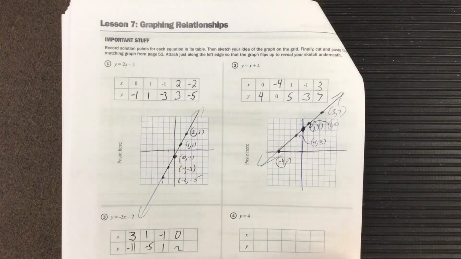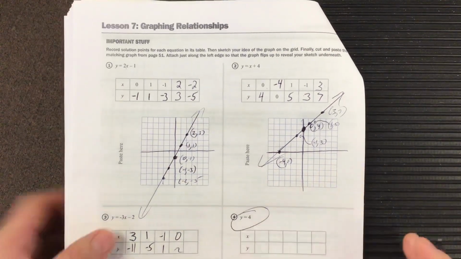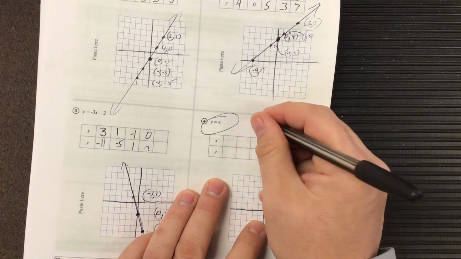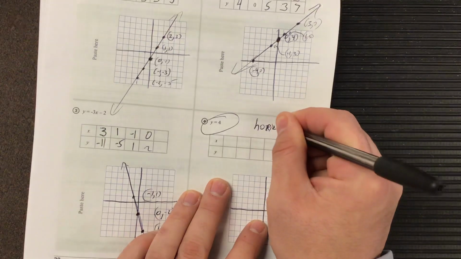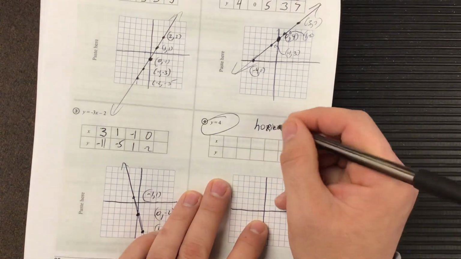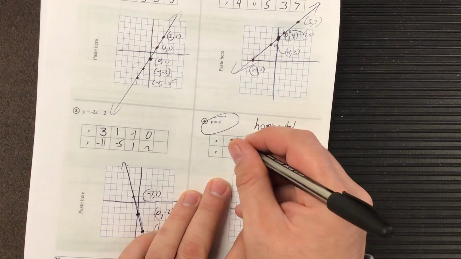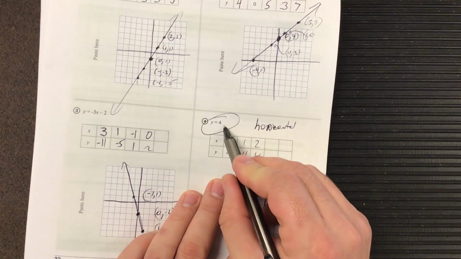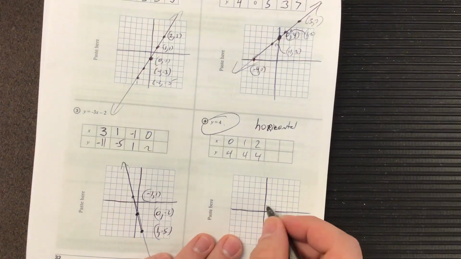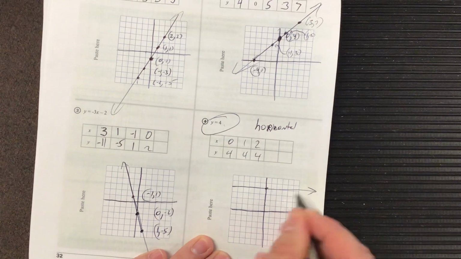Okay, here's a little hint. If you ever see y equals, that will be a horizontal line. Because if x is 0, y is 4. If x is 1, y is 4. If x is 2, y is 4. Because it says y is 4. So all that is going to be is a horizontal line 4 up. So we can create our own. Right there would be the line.